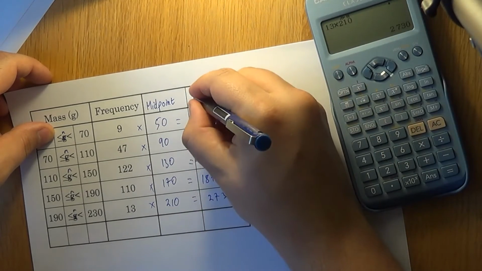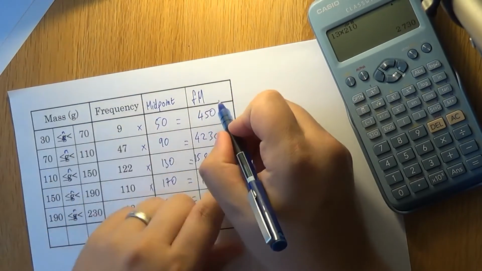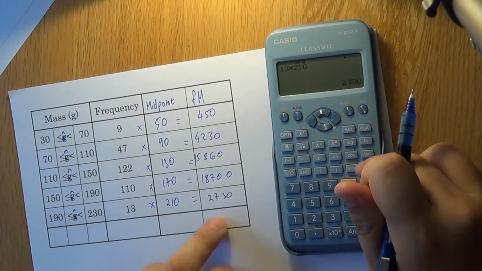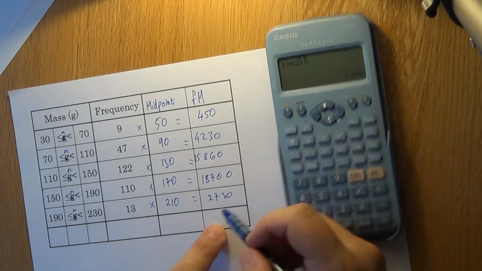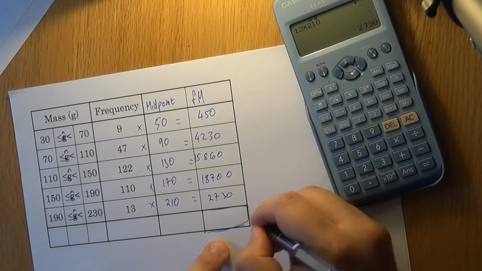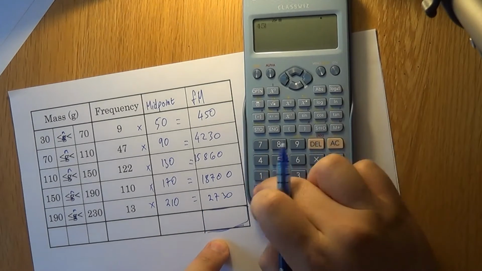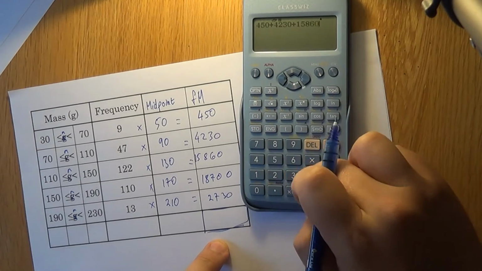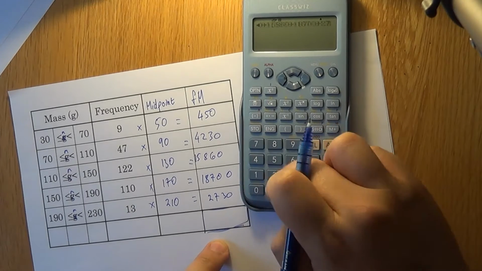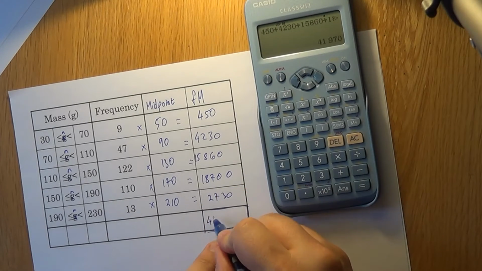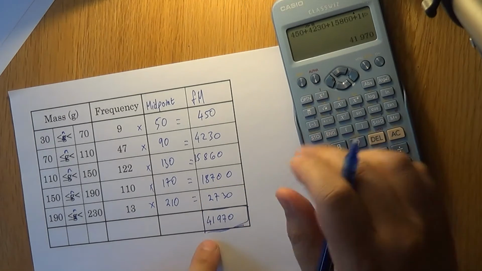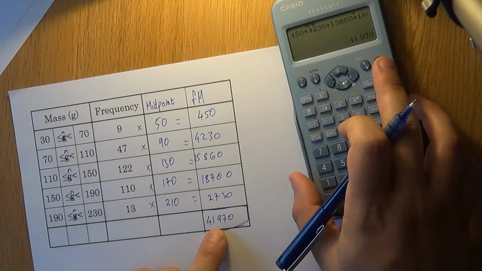So this is sometimes notated as FM, which is just algebraic F times M, frequency times midpoint. So the total mass of all of these apples is the total of this column. And if we do that, we get some large number of grams. And that's 41970 grams there.